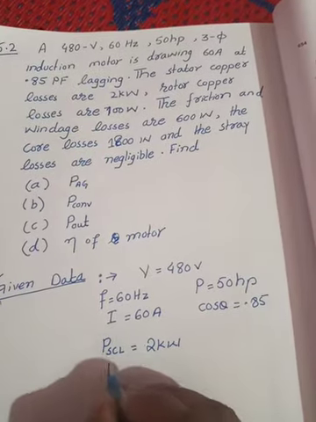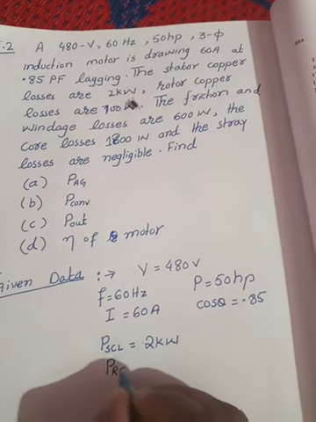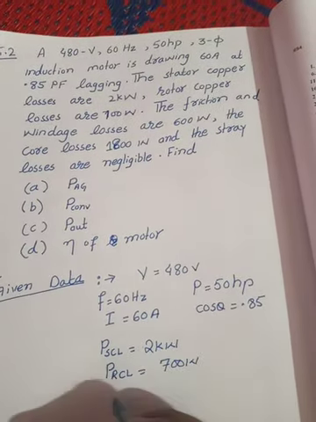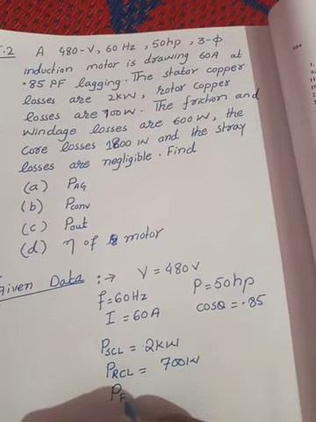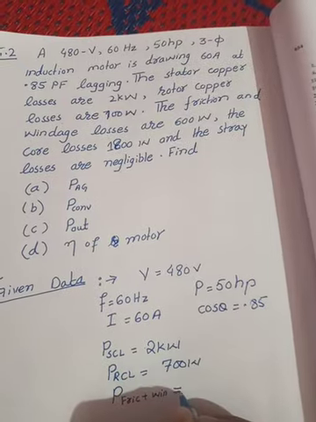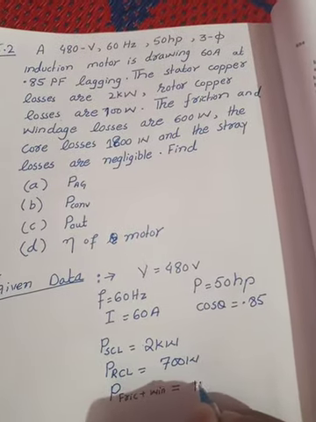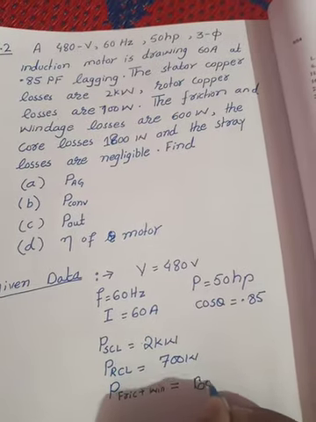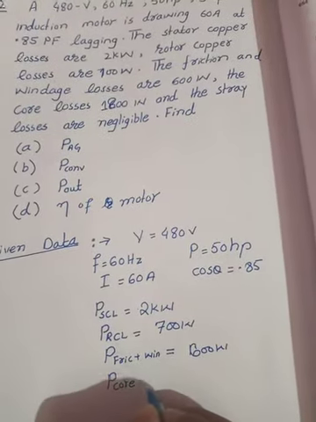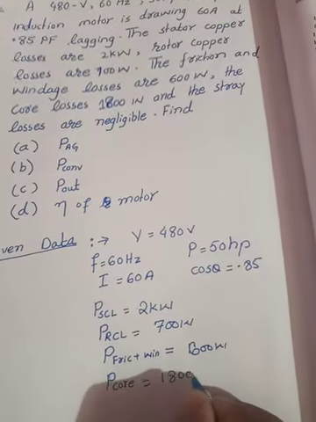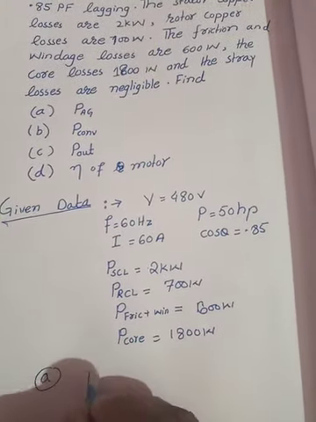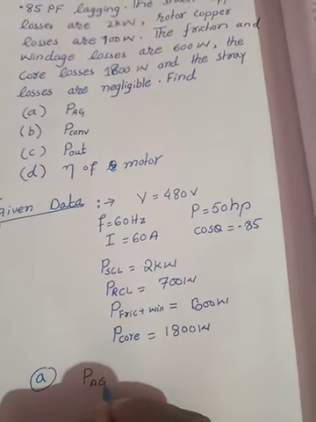The rotor copper loss is 700 watt. The power loss of friction plus windage is 600 watt. And the core losses are 1800 watts. We have to find, first, the air gap power.